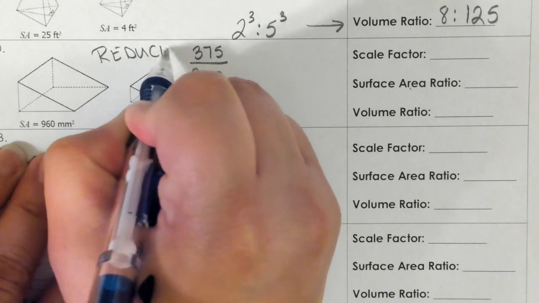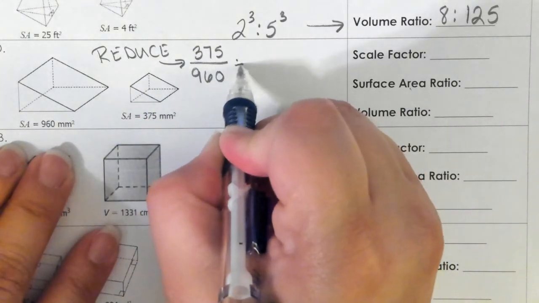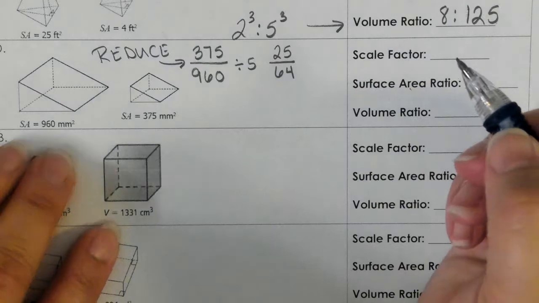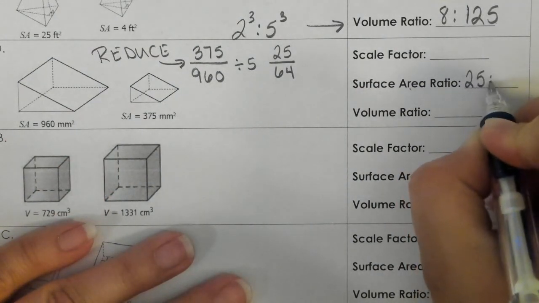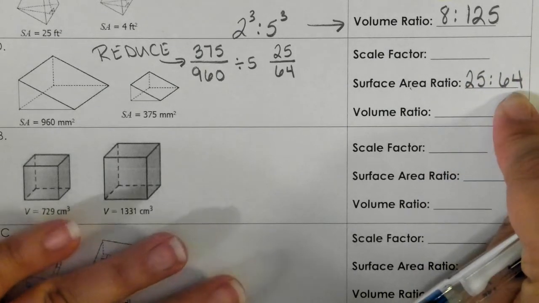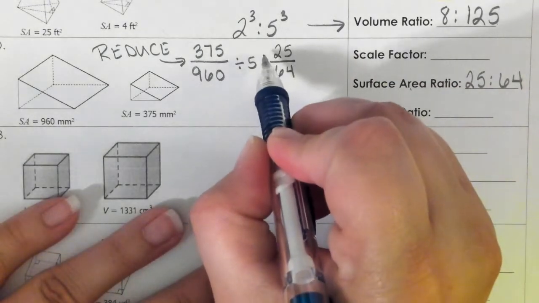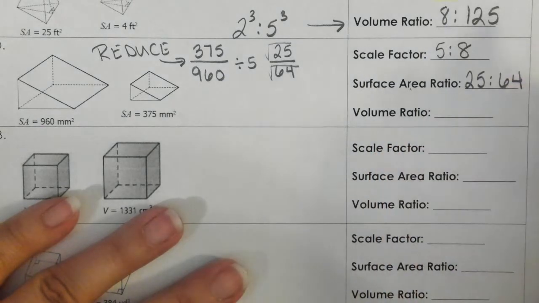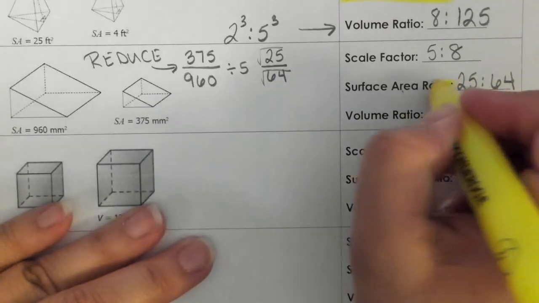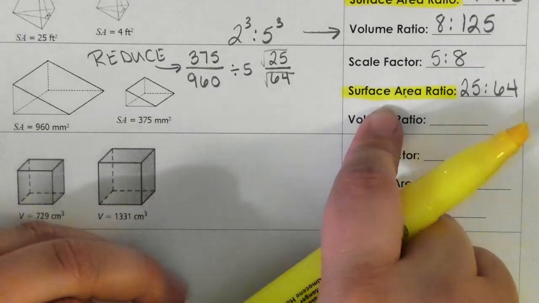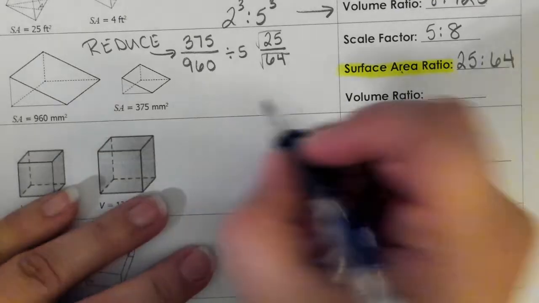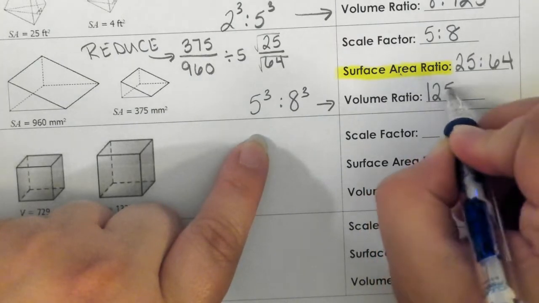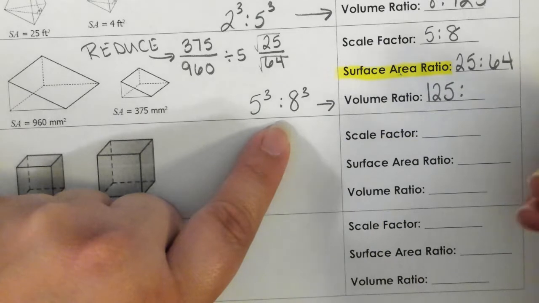So we reduce. And I see that this ends with a 5 and a 0, so I'm going to divide by 5. And I would get 25 over 64, which are perfect squares. So I jot those down. But to get the scale factor, remember we are square rooting both of these, and that gives me 5/8. Okay, so recap. That was a given surface area, reduced. Then I square root that to get the scale factor, but then I take the scale factor and cube it to get the volume ratio. So I've got 125, 8 to the third is 512.